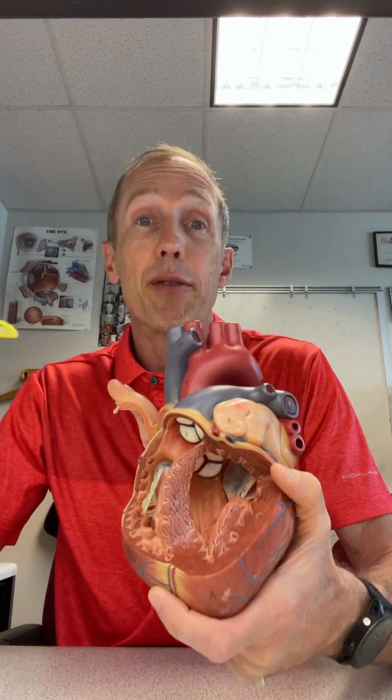Now, if I look at this wall of the right ventricle, right in here, these muscular ridges are called trabeculae carneae. Now, I do also see my interventricular septum right here, separating the chambers of the right and left ventricle. Now, blood from the right ventricle is going to get pumped up into this guy right here. There is the pulmonary trunk. This is the first artery of our pulmonary circuit.